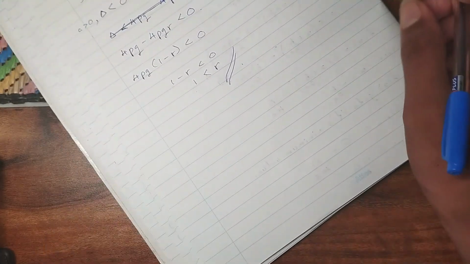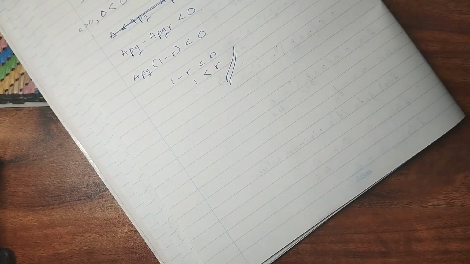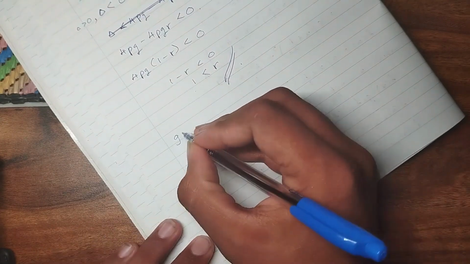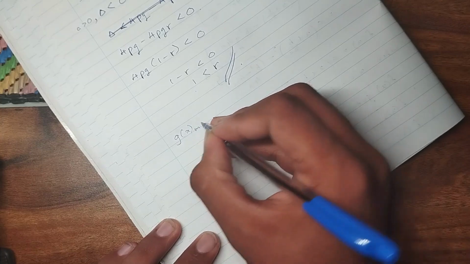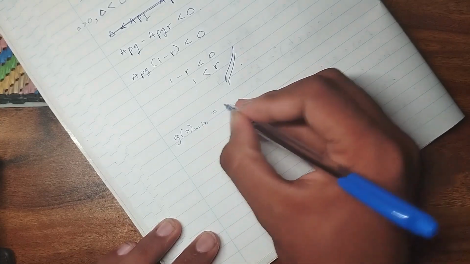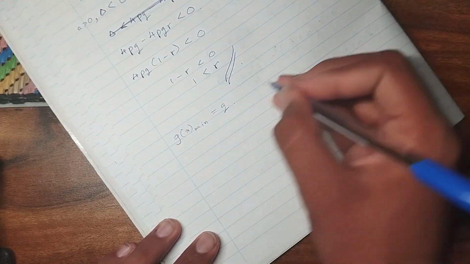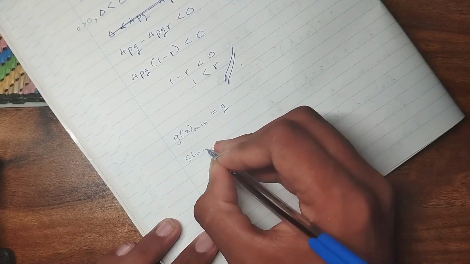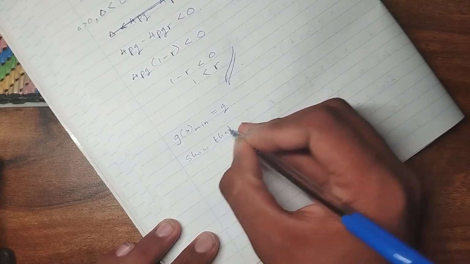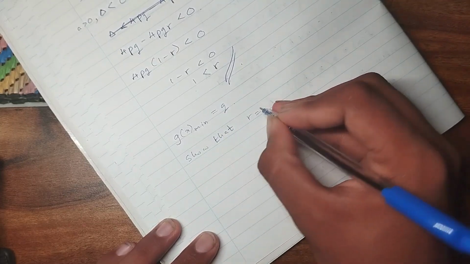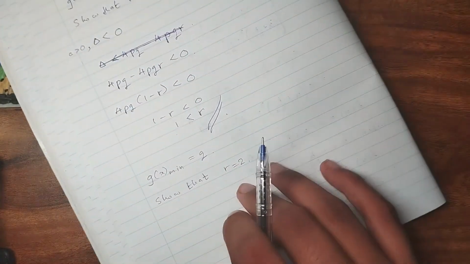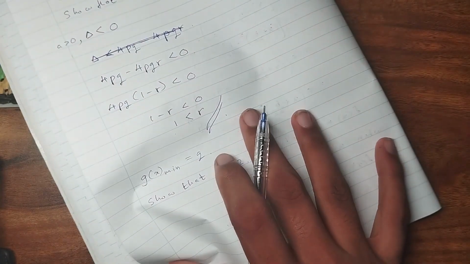And now they say if the minimum value of gx is q, show that r equals 2. Okay, now here we can use what we found before.